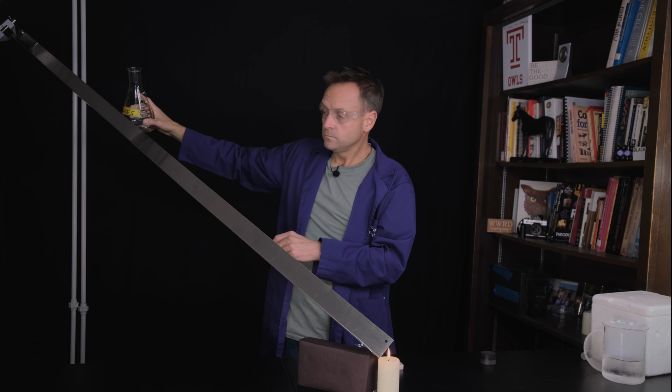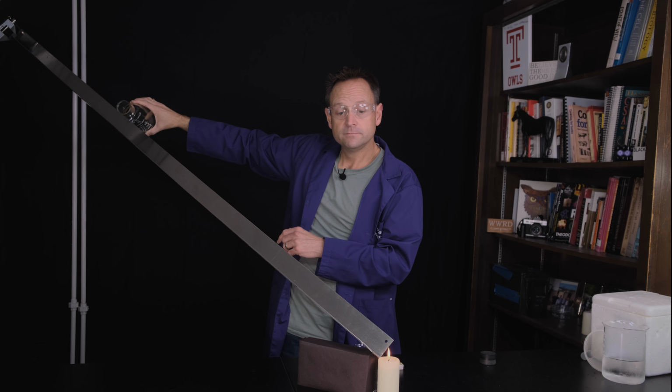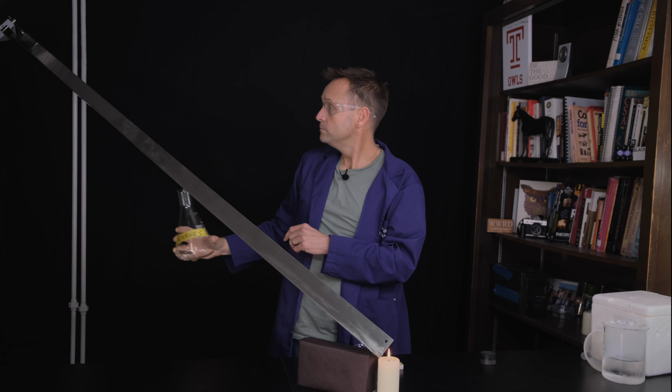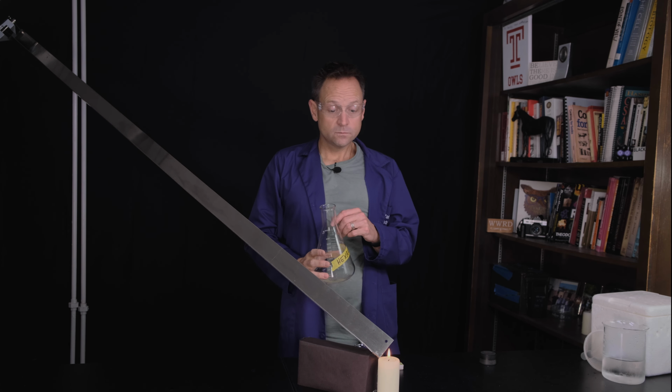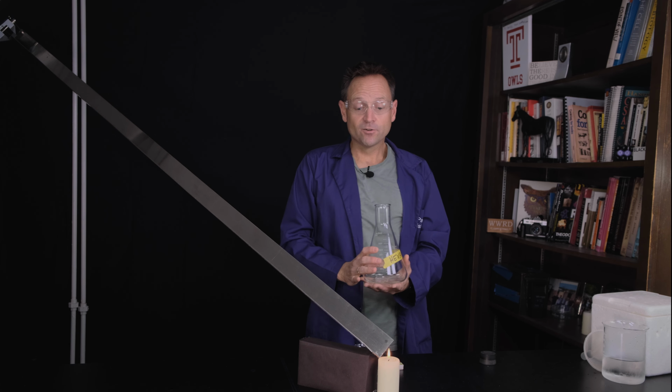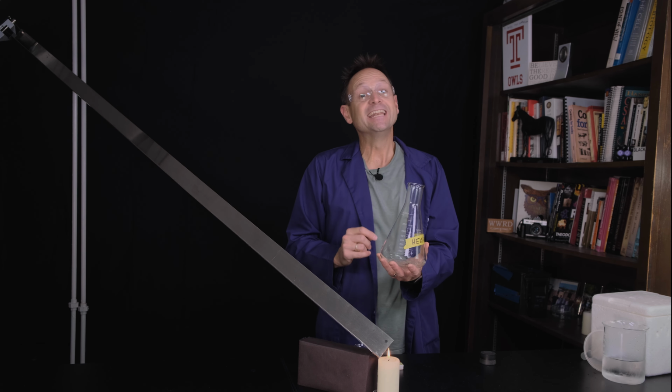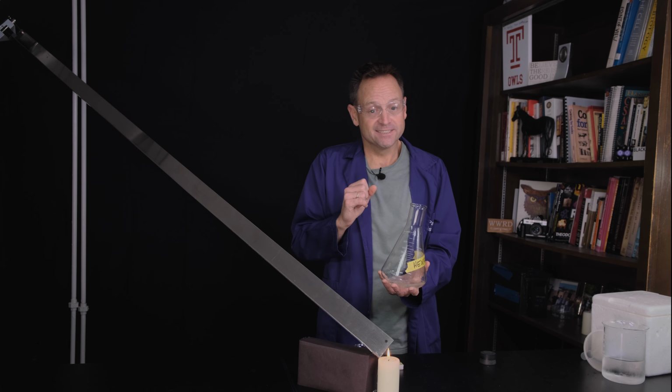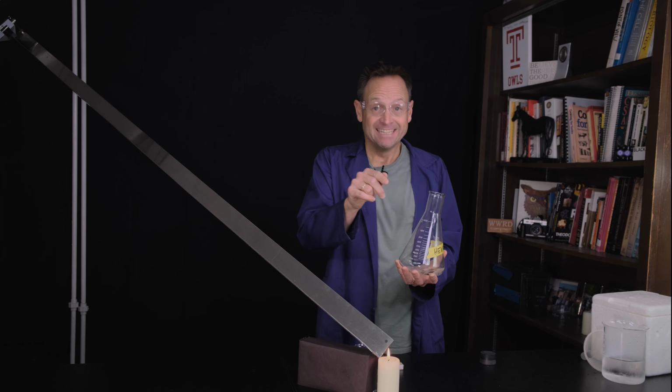Not pouring the liquid, just the vapor part. Oh, that vapor found its way down the ramp, hit the flame, and did quite the opposite of what carbon dioxide did and ignited, producing carbon dioxide gas and water vapor, because that's what always happens when hydrocarbons combust. They get oxidized.